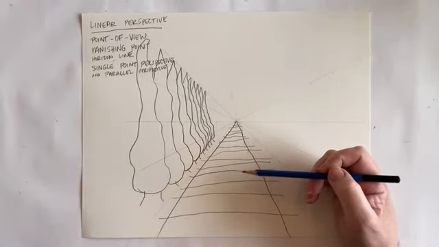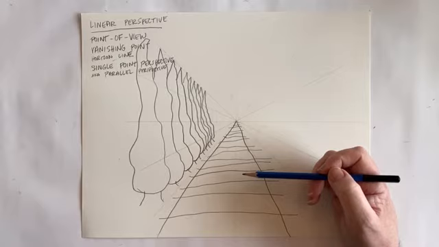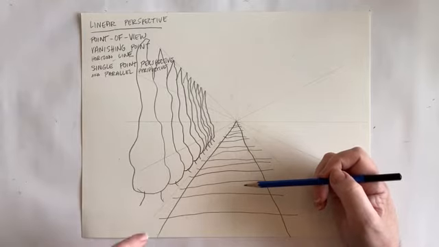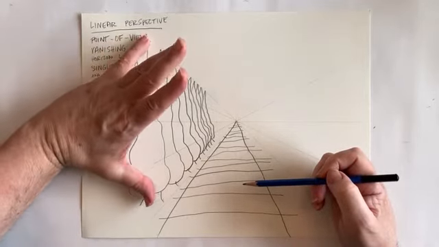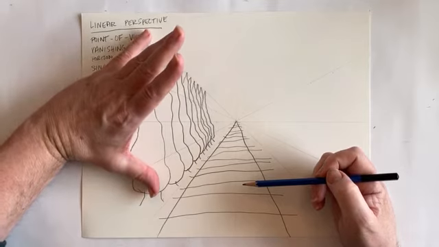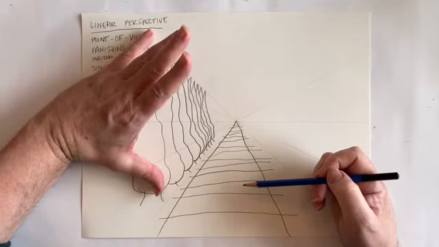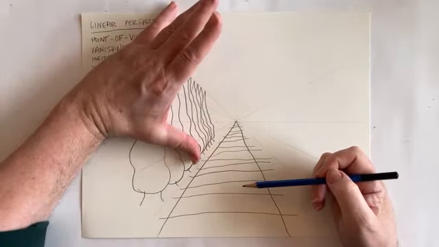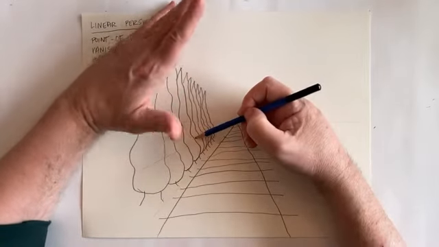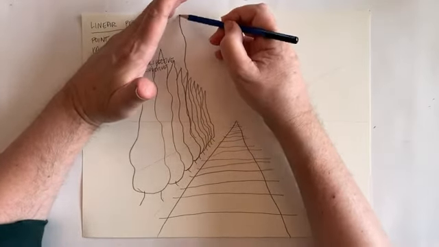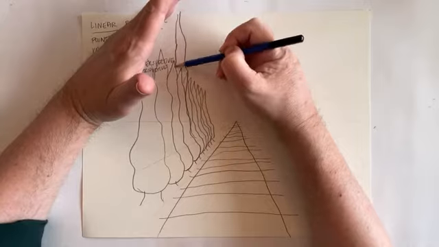Now, just to show you how powerful the illusion is, if I were to take this shape here, the biggest one we've got, the one that's in the foreground, and move a shape that big down here, so that would basically go all the way off the page.